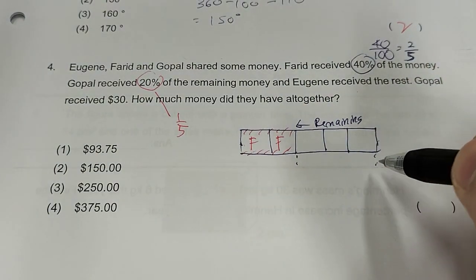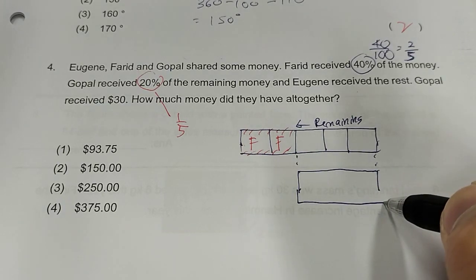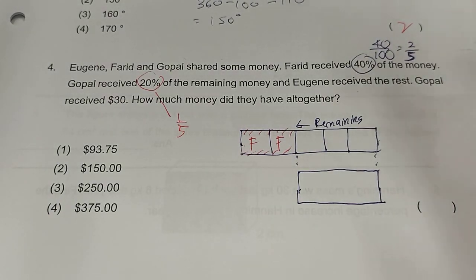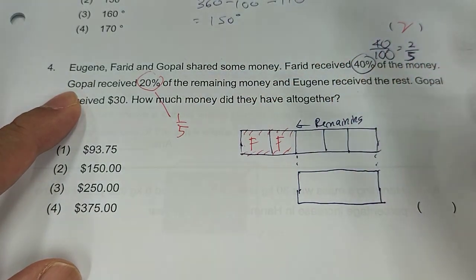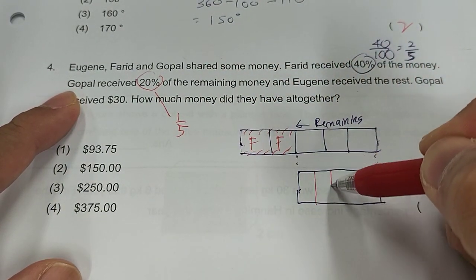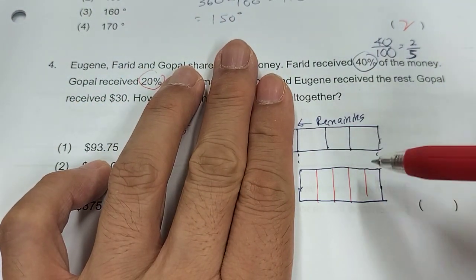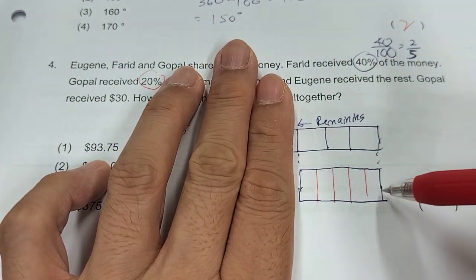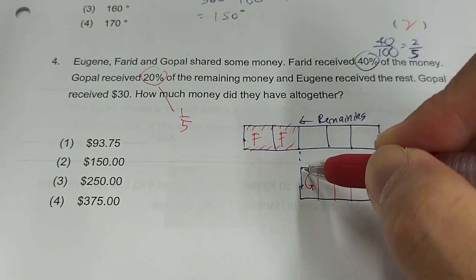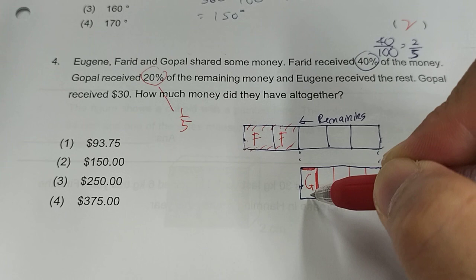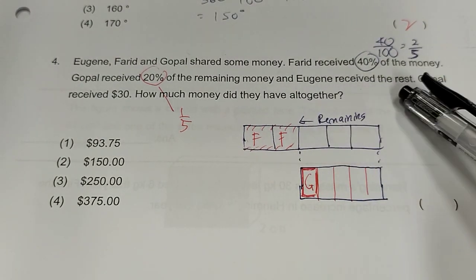I will redraw the remaining model here. And out of this, I will cut into 5 parts. Why 5 parts? Because I'm told Gopal received 1/5 of the remaining money. So if there are 5 equal parts here, remember, this is the same as this in quantity, in value. So this will be Gopal's part, just 1/5 or 20%. And Eugene received the rest.